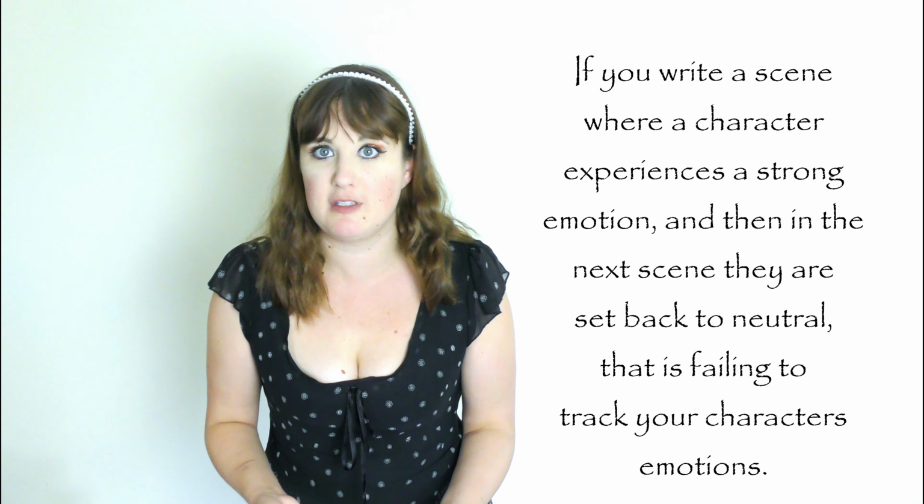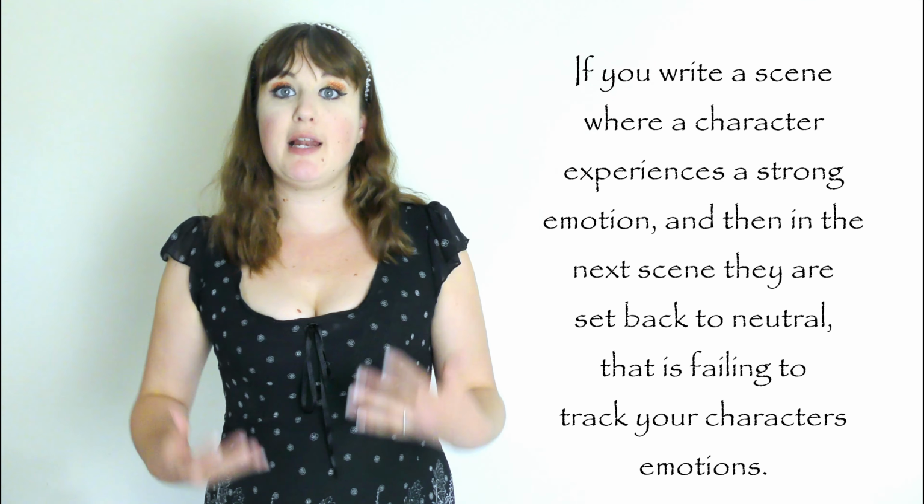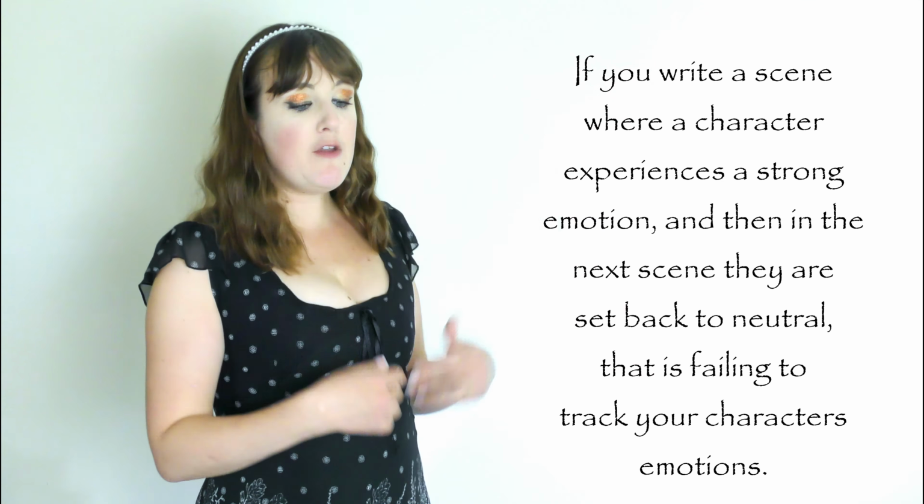If you give a character an emotion in one scene, the intense pain or fear, for instance, they are really upset. If in the next scene they have been set back to neutral, that's not tracking your character's emotions, because people don't set back to neutral. If you go through an emotional experience, that stays with you and it shapes who you are.